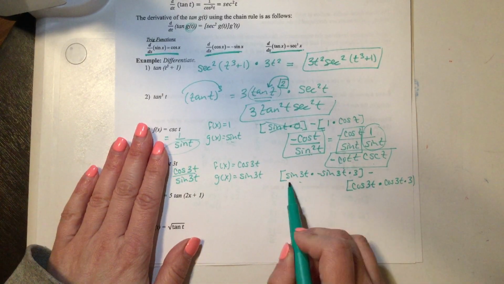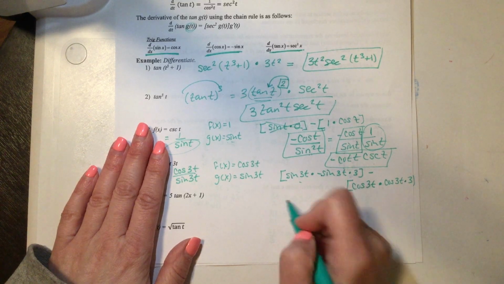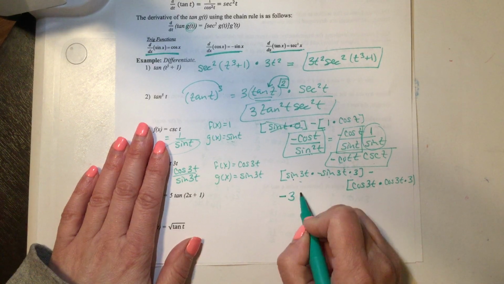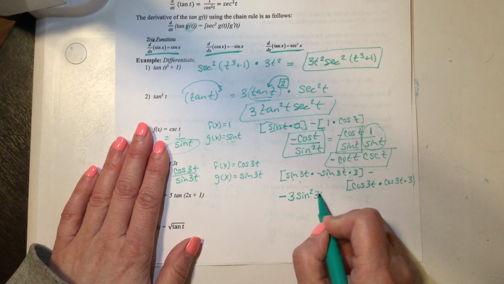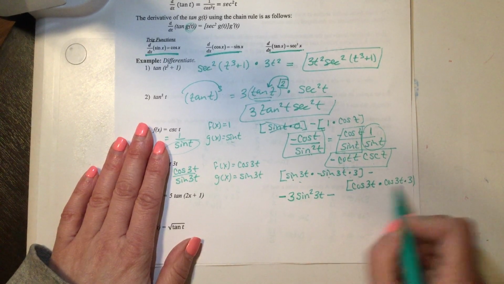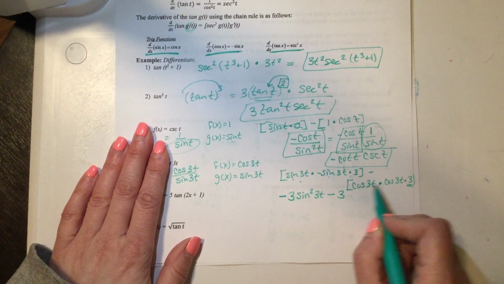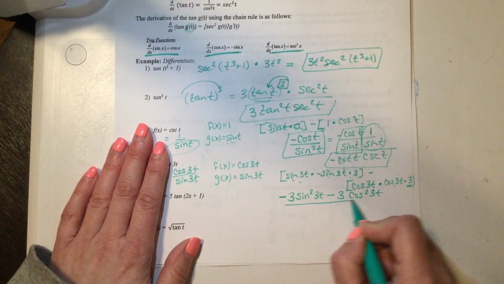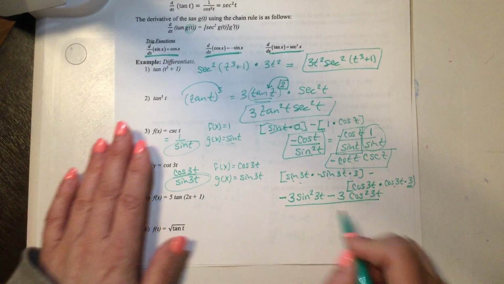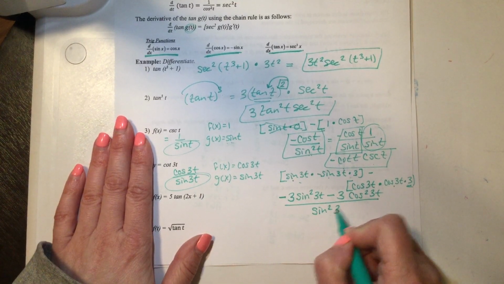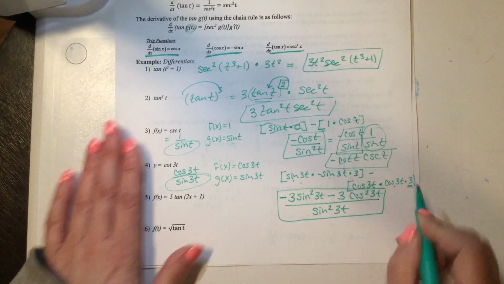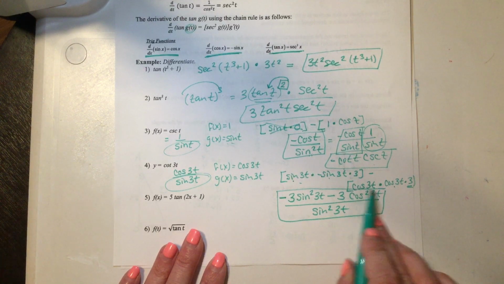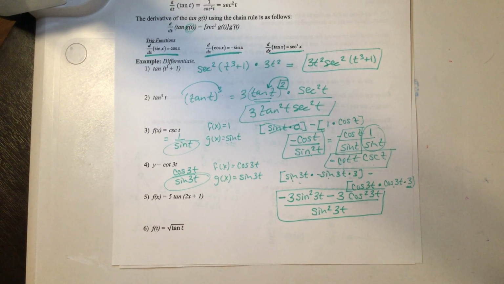So now when I simplify this, positive times a negative times a positive, it's negative. 3 out front. Sine of 3t times sine of 3t is sine squared of 3t. Minus, there's a 3 out front, cosine of 3t times cosine of 3t. I have 2 of them, cosine squared of 3t. So there's the top. Bottom, you take the bottom and you square it, so sine squared of 3t. Now I cannot simplify this. If I just had this, I could cross those off, but I do not have any sine squared of 3t's here, so this would be your final answer.